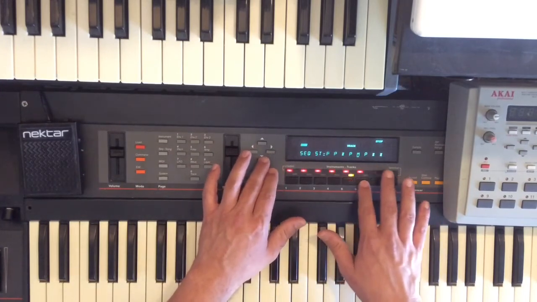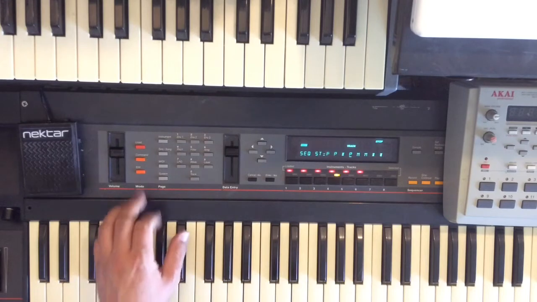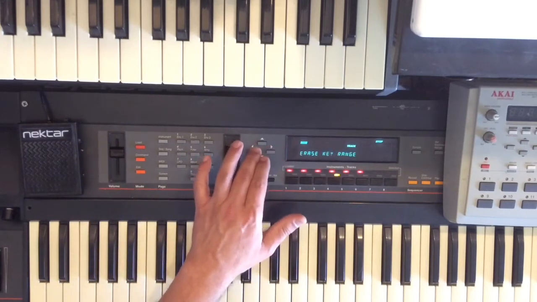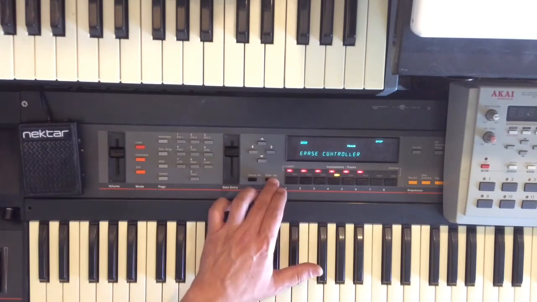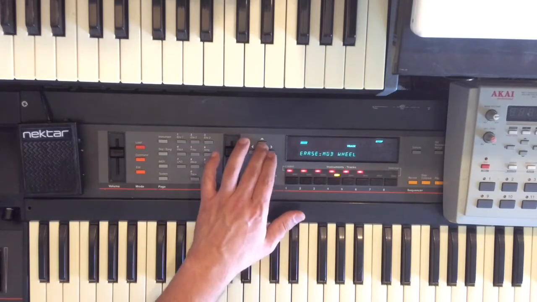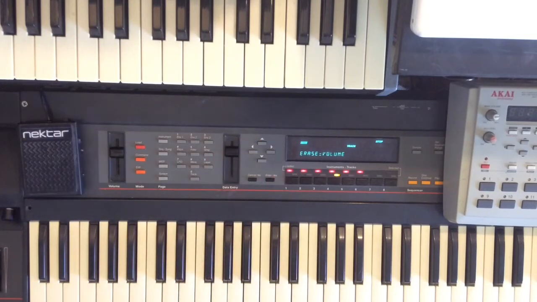let's go over here and mute these. So alright. So track 4 is our horn sample. I really need to bring that volume down. So once again, let's go over here. We're going to Command Track. Erase key range, no. Erase controller, yes. It's going to ask if it wants it on track 4, of course. Pitch wheel, no. Mod wheel, no. Patch selects, no. Pedal, okay. Volume, yes. Alright. So let's keep that.